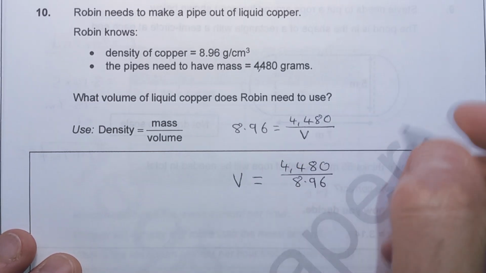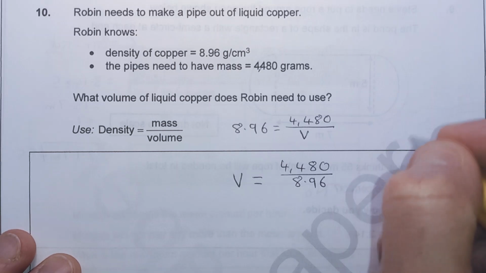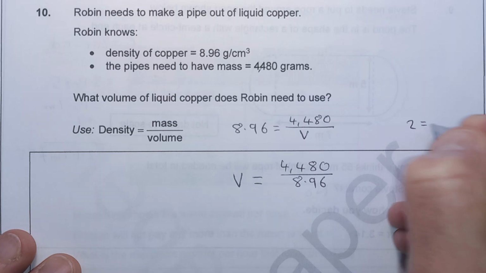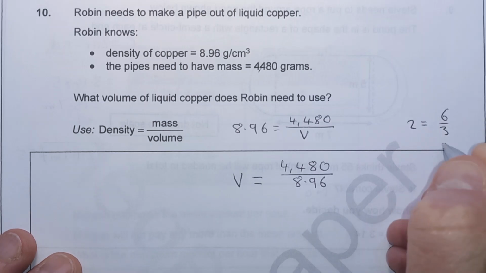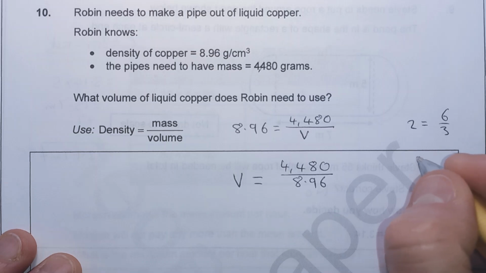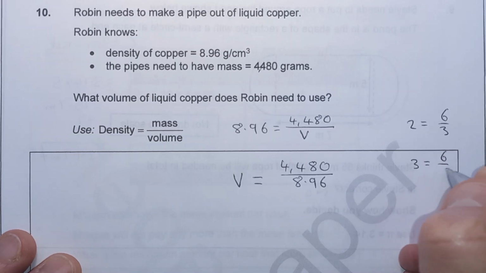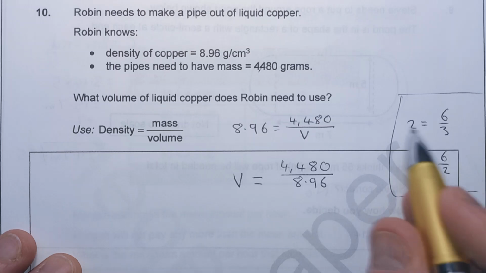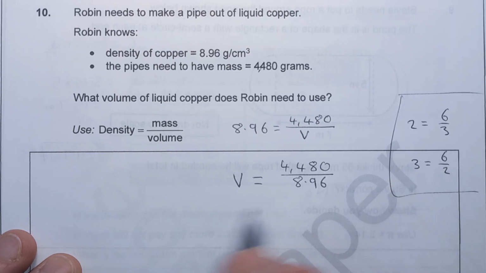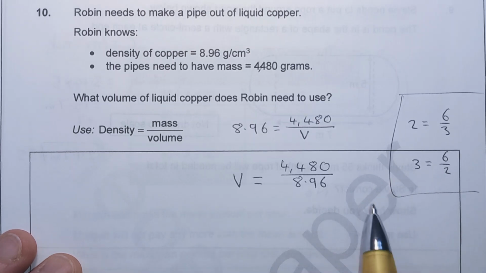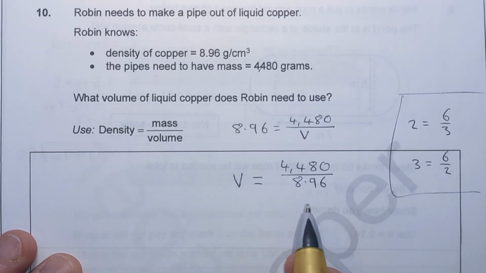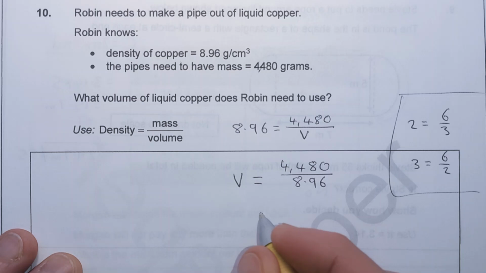What you can do, if you don't like that, you can kind of think, well, let's use some real life numbers. So let's say, well, 2 is equal to 6 divided by 3. Well, if we swap these over, we can say, well, that's the same as 3 equals 6 divided by 2. Yeah, it's the same idea. We're just swapping these over. We haven't changed the value. We're not cheating or anything. We're just moving things around. So we know that V equals 4,480 divided by 8.96.